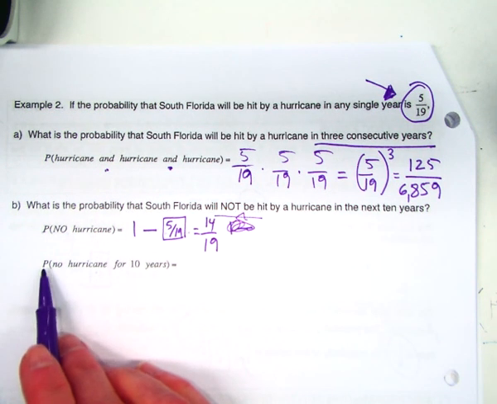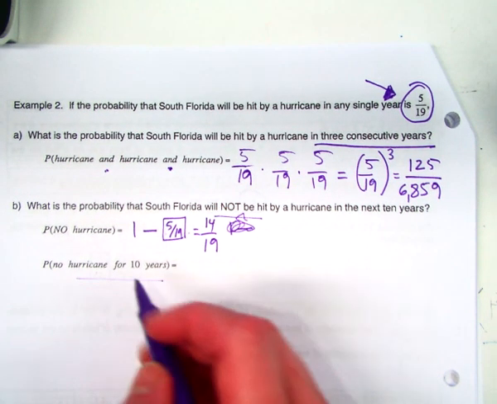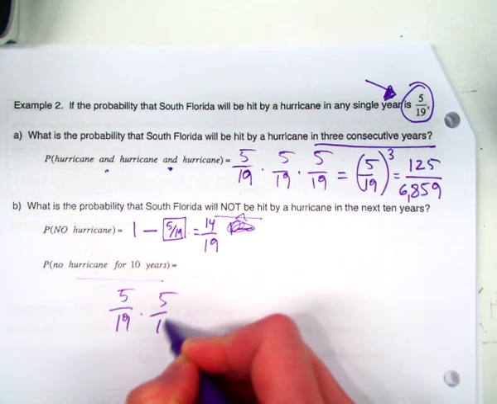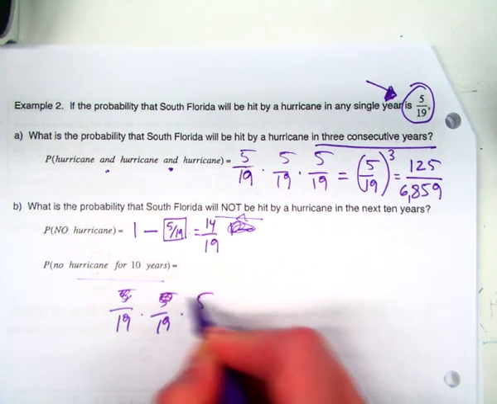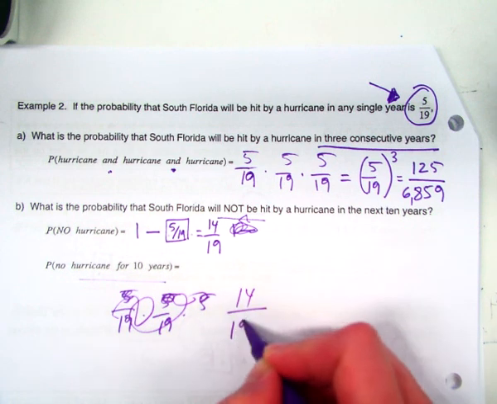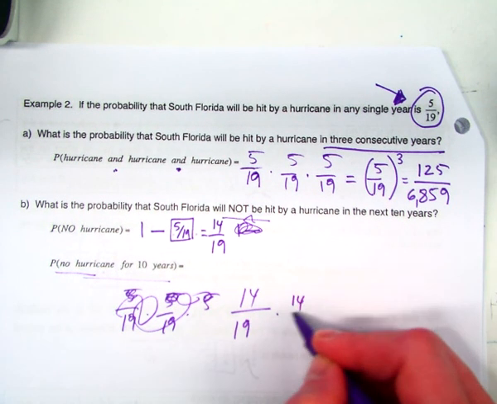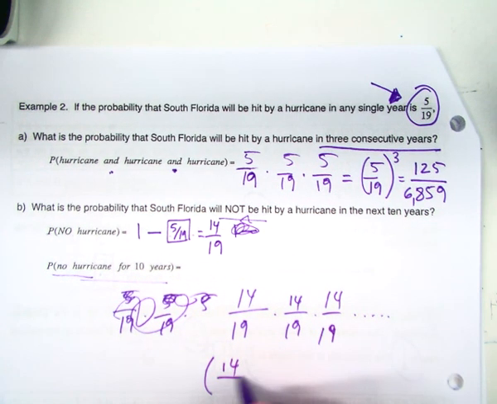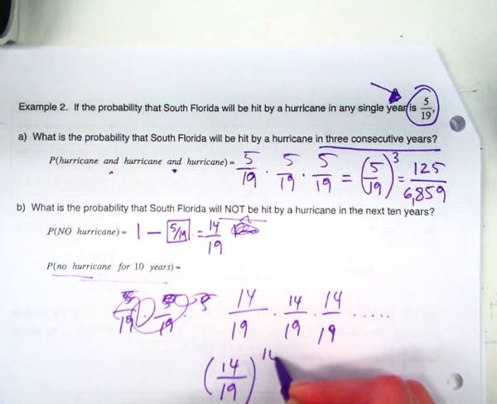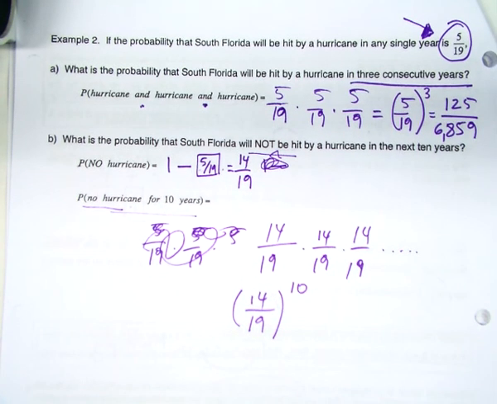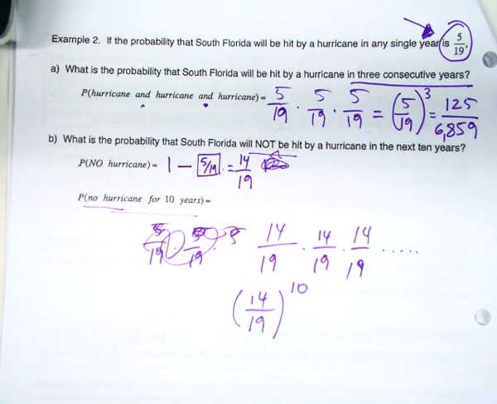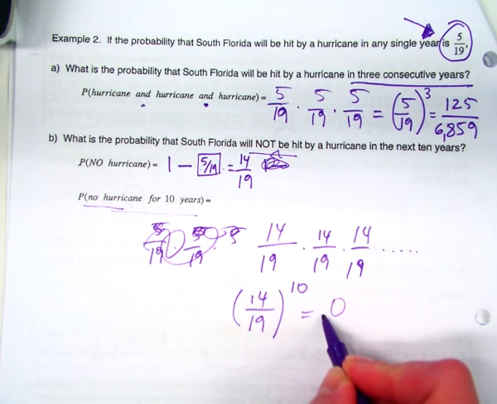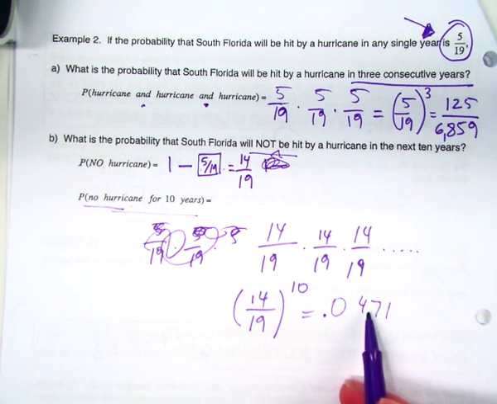So now if it says, what's the probability of no hurricane for 10 years? What you would have to do is multiply 5 over, not 5, my bad. Scratch that. 14 over 19, because we're doing the no hurricane. 14 over 19, 14 over 19, and so on and so forth. So maybe it's easier to just do 14 over 19 to the 10th power, because we're being asked about this for 10 years. And when I did that, I got 0.0471. So that's like a 4.7% chance of not having a hurricane for 10 years.